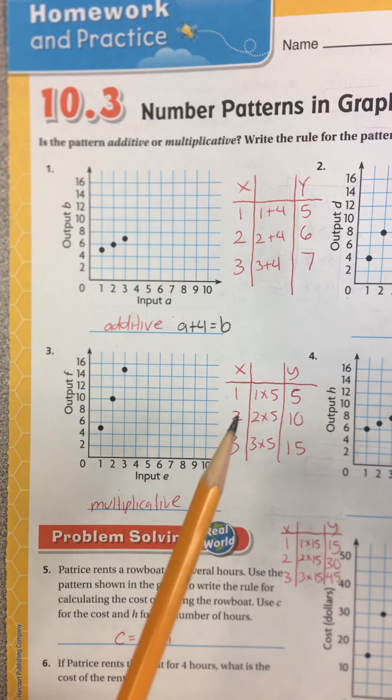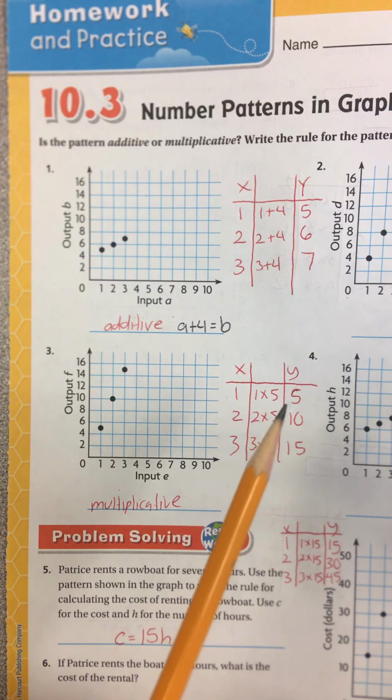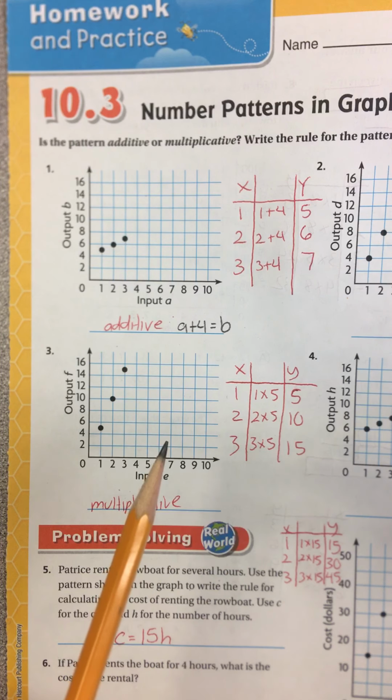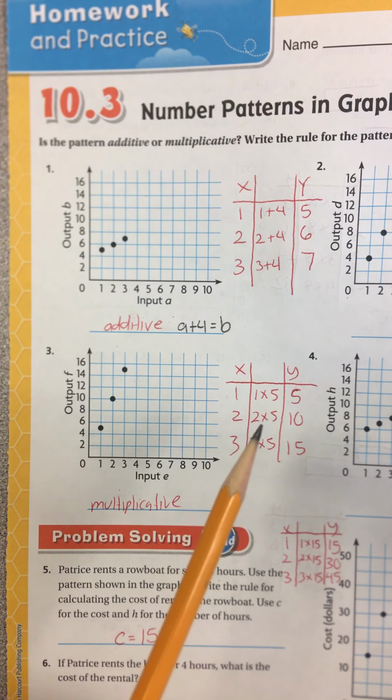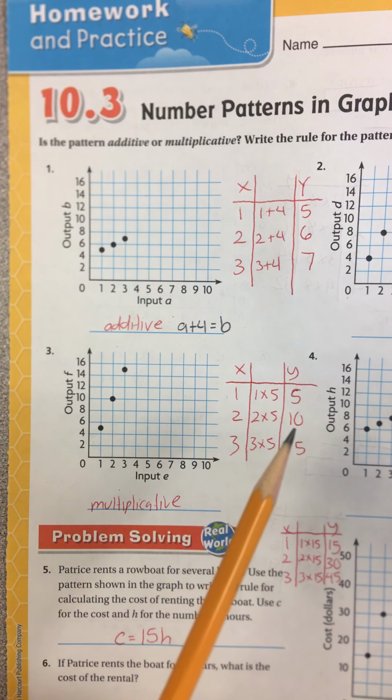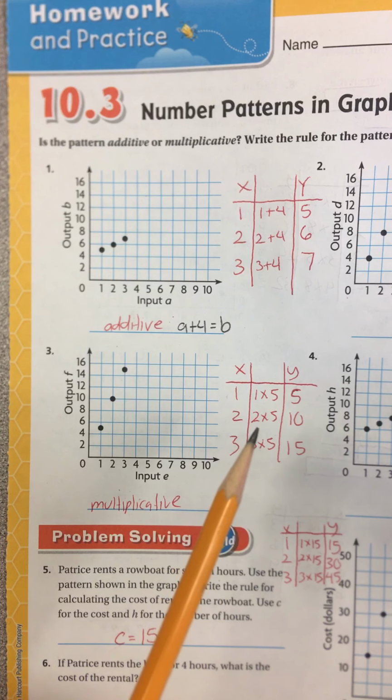So now, if I do 1 plus 4, that gives me 5. But if I do 2 plus 4, that gives me 6. So this is not an additive pattern.